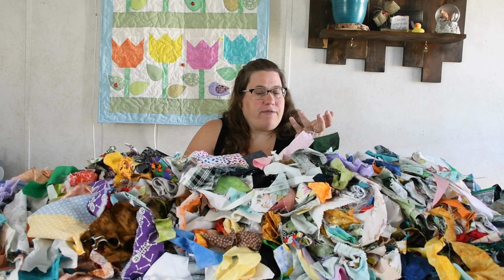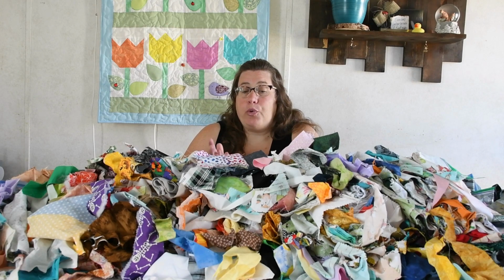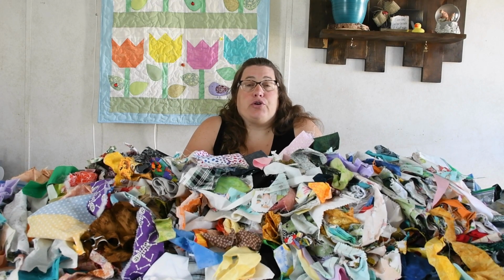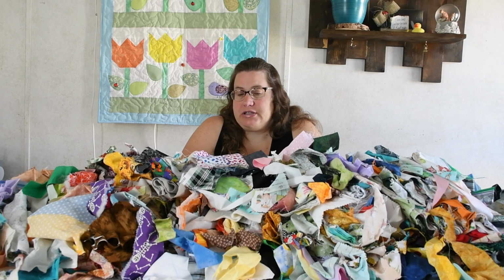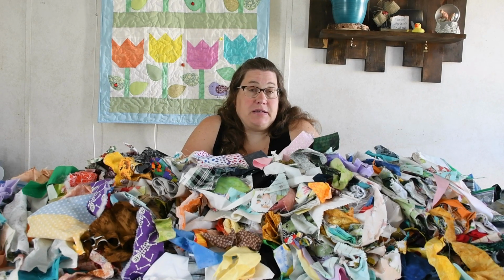Then you also have the embellishment. Crazy quilts often feature elaborate embellishments like embroidery stitches, beads, buttons, ribbons, and other decorative elements. These embellishments are used to accentuate the seams and fabric pieces, adding texture and visual interest to the quilt.